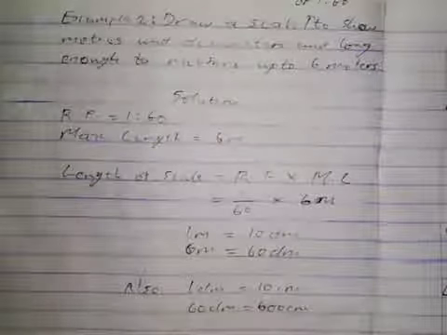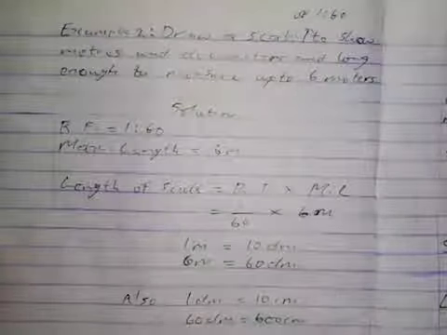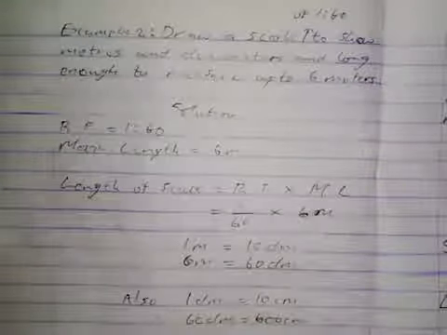Here we are looking at example 2 on the construction of scales, and we are looking at the plain scale currently. We are taking the second question as example 2 that says: draw a scale of 1:60 to show meters and decimeters and long enough to measure up to 6 meters.